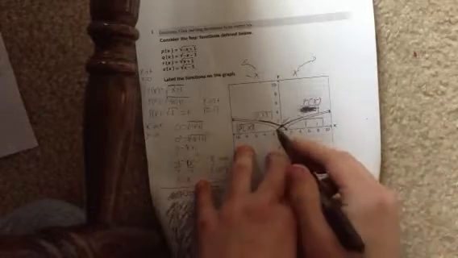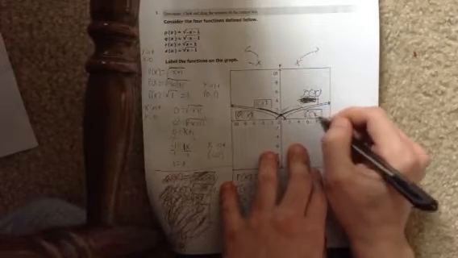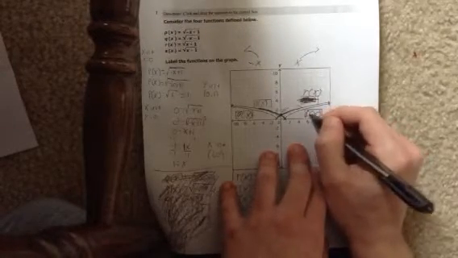We know this because it crosses the y-axis. This is the intercept for it, which means that this function right here is S of x, because it is the only one left, and we have already found all the other graphs for the functions. So this is the step-by-step solution to number 1.